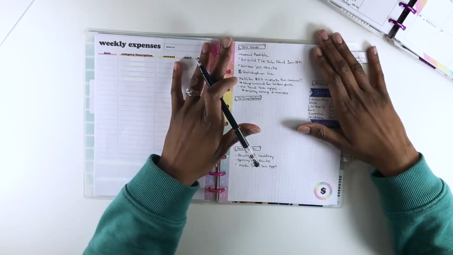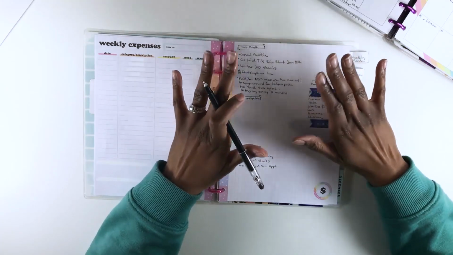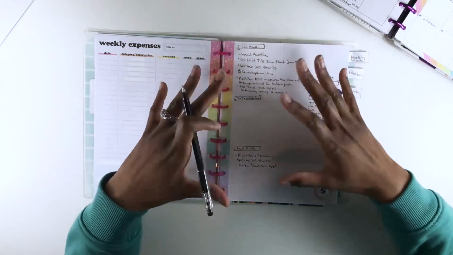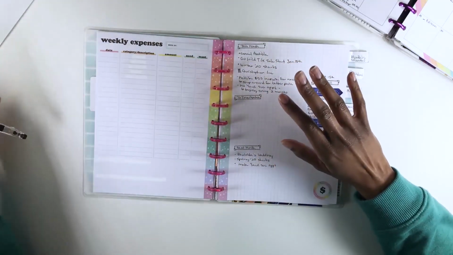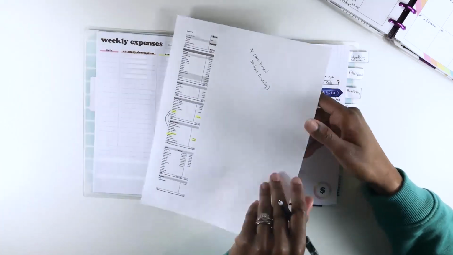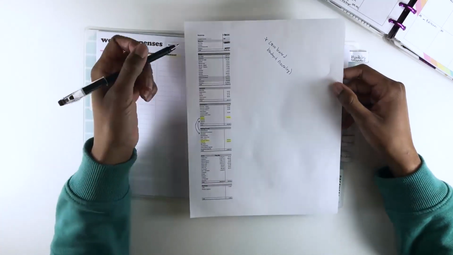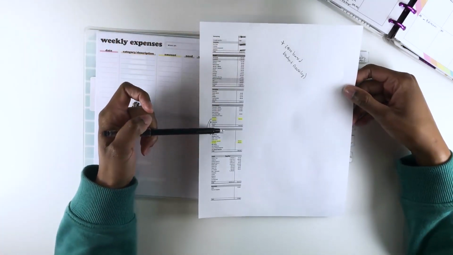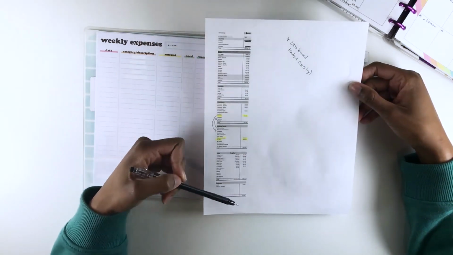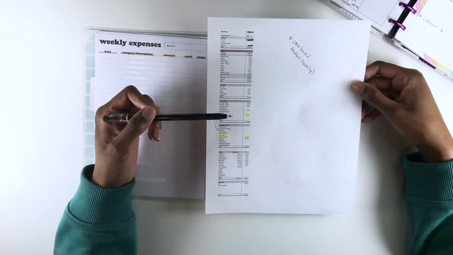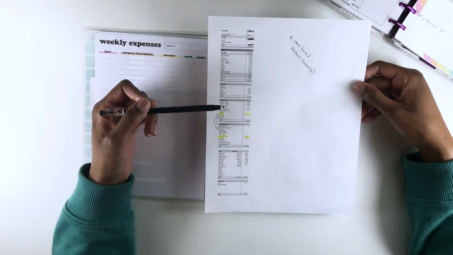And let me pause really quick. Before I get into this planner, I do have a budget meeting with my husband. That's where you see the other YouTubers make a list of all their expenses for the month and then put an amount to it. That's what this is, but I happen to do it in Excel.